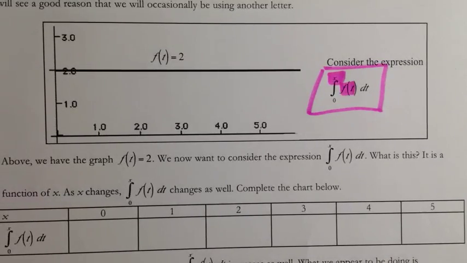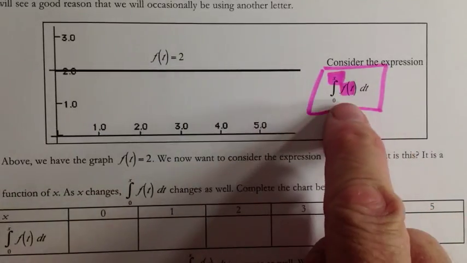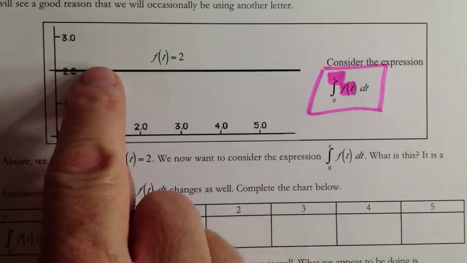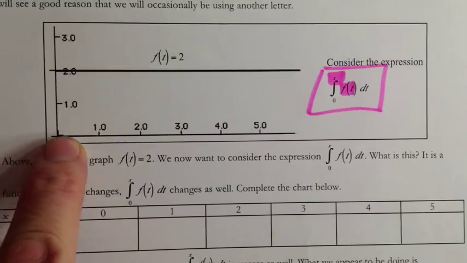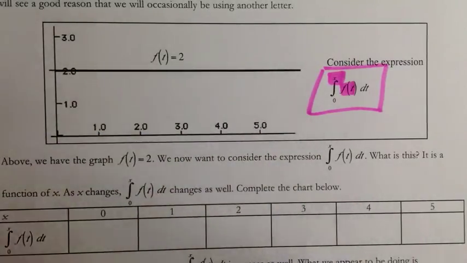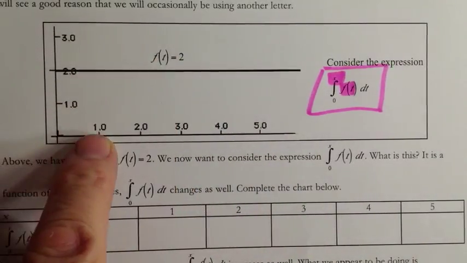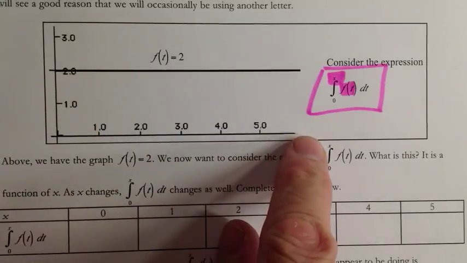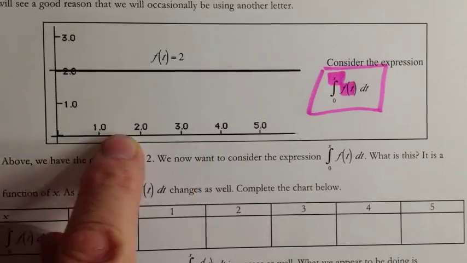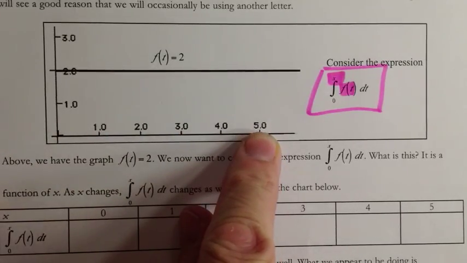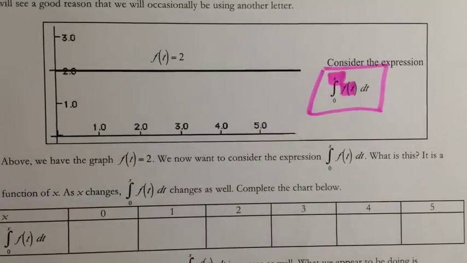So we know that the integral from 0 to some value of x would be the area between the curve and the x-axis, in this case the t-axis. So from 0 to x, f of t equals 2, so f depends on t and this t-axis, but when we go from 0 to x, x represents a variable along this horizontal line. So let's see what that means.